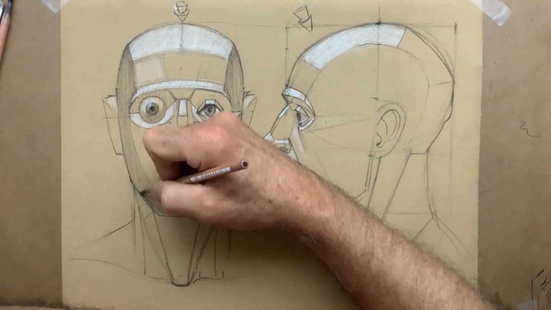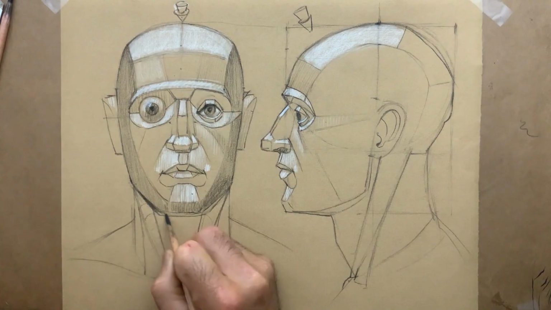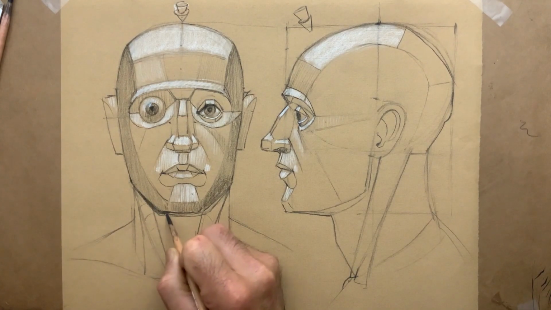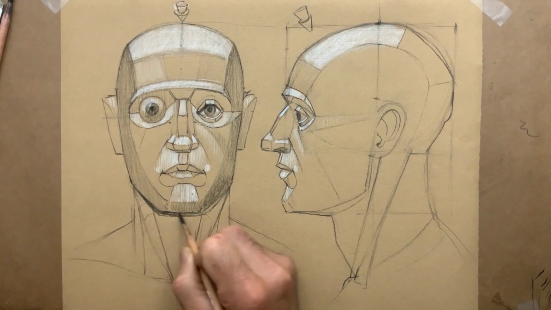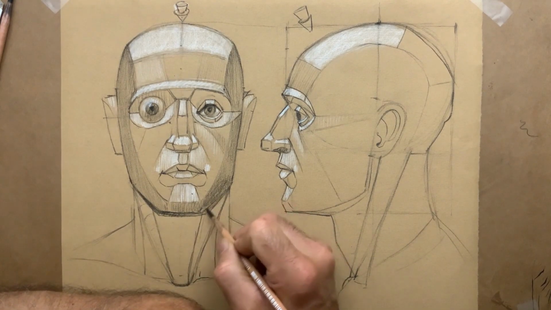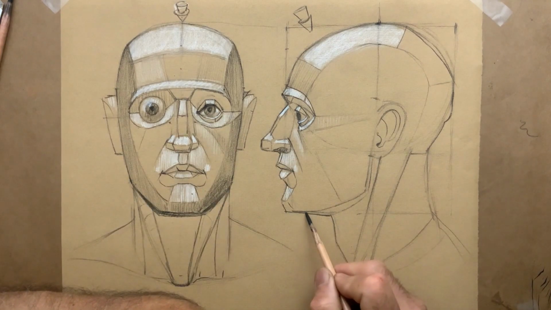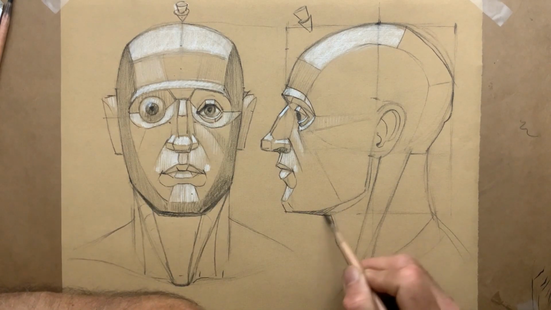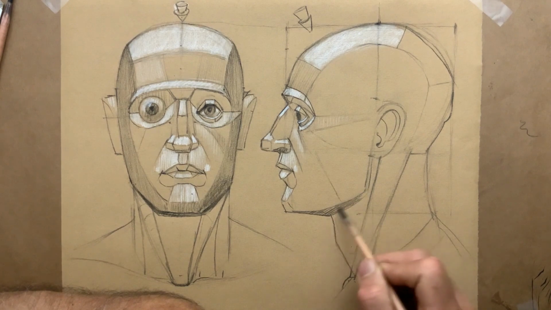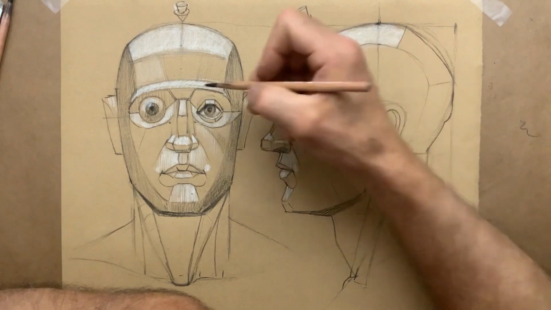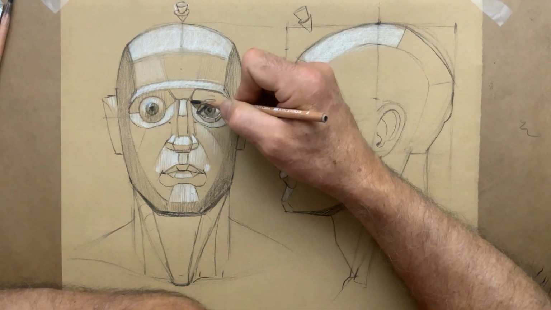We can block in also the under chin here and here. That kind of frames the face, so this is going to be under chin. Then same thing here. Now we need to darken this right here.